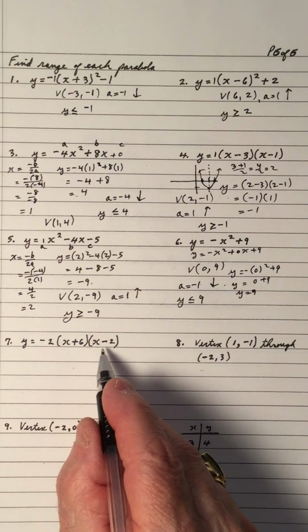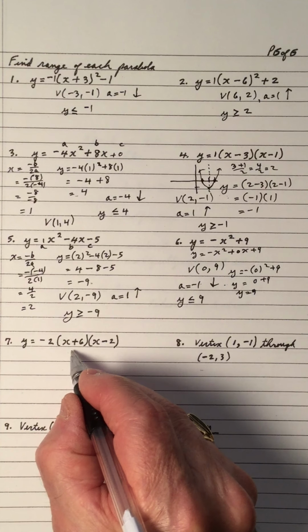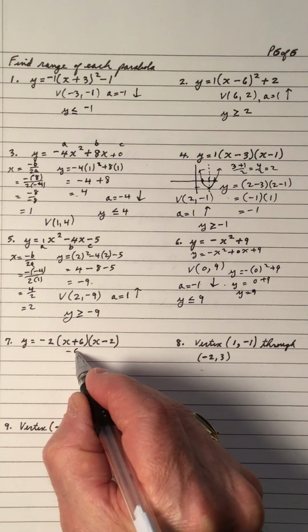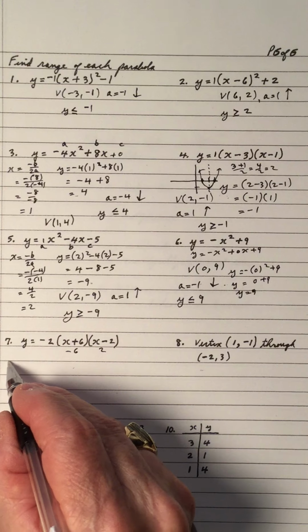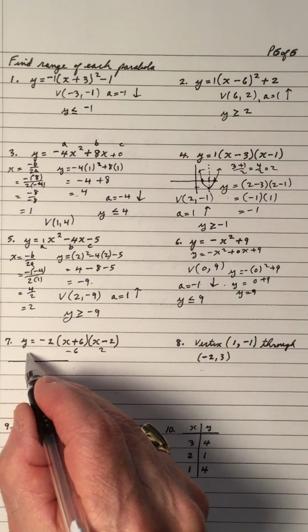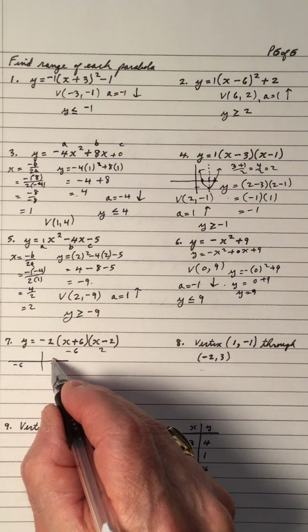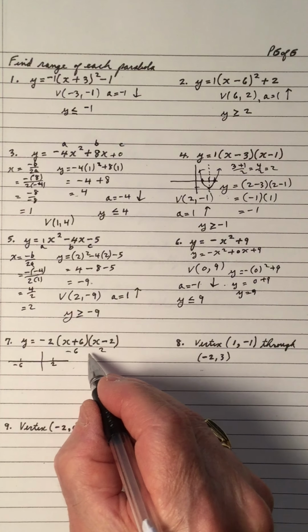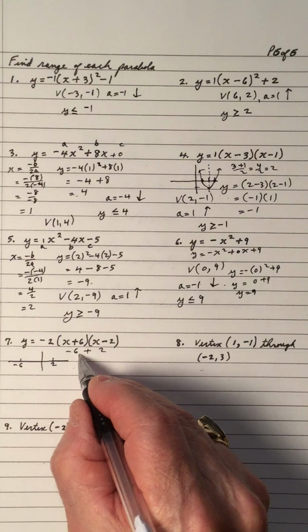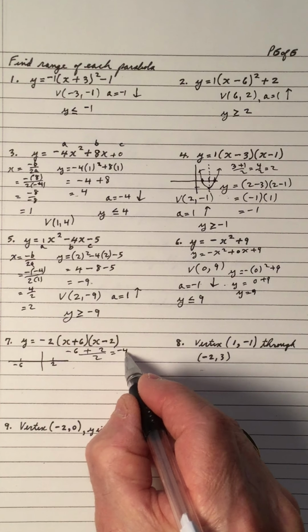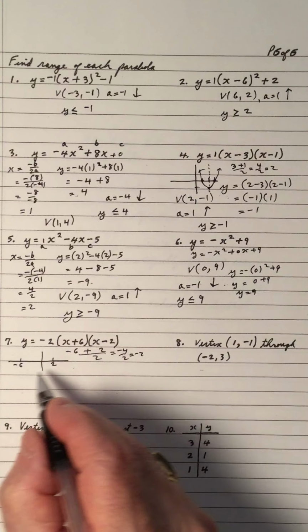And another one, again, we've got x-intercepts. The x-intercepts are -6 and 2. So look at your graph. You've got a -6, which is right here, and you have a 2, which is here. Halfway between -6 and 2, add them up, divide by 2. -4 over 2 is -2.